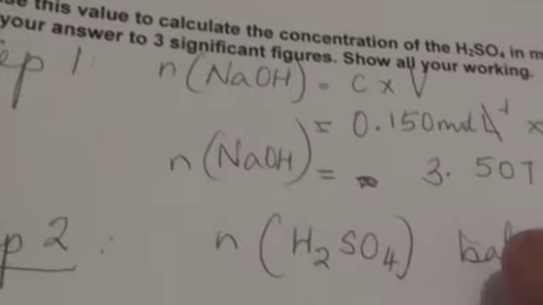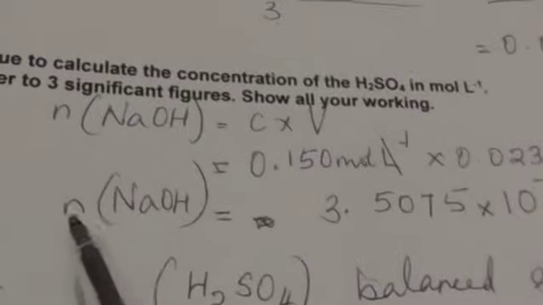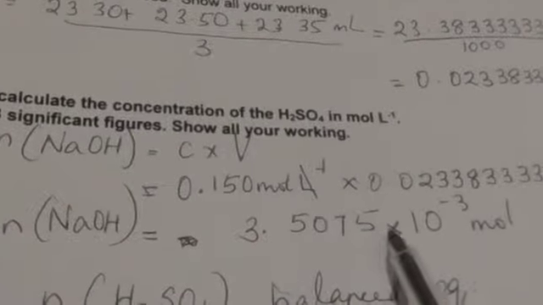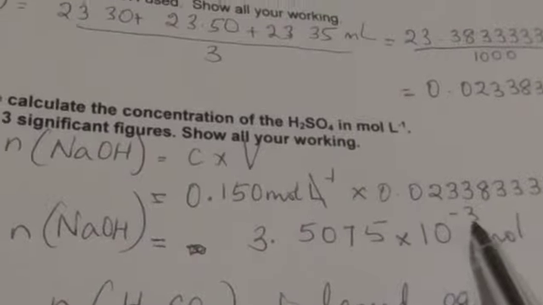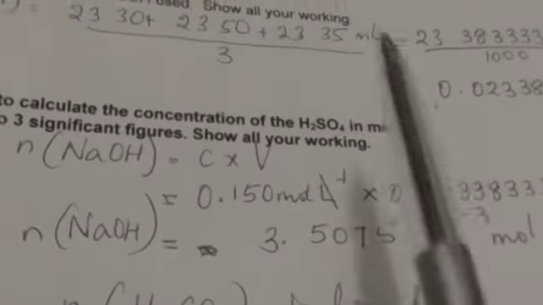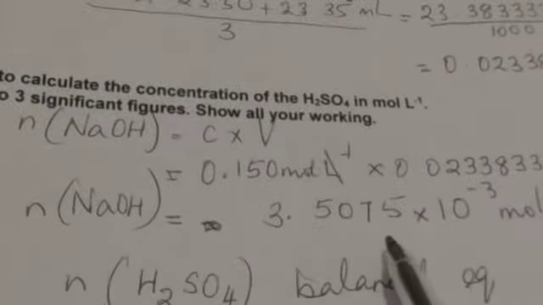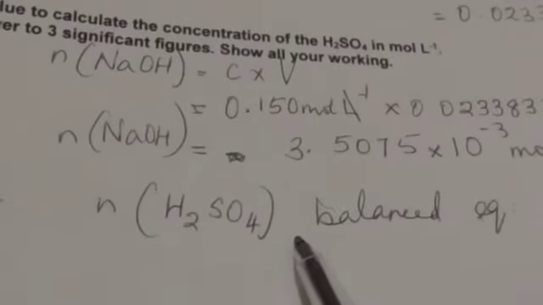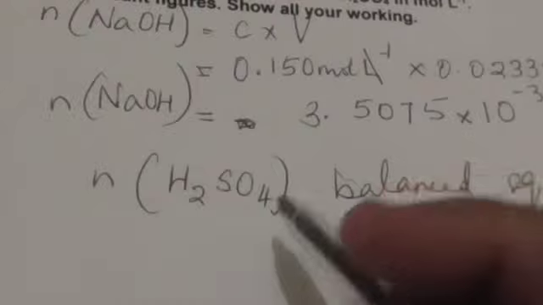Alright, so I come back to my problem and I look at it. Now my number of moles here is not 2 like in the balanced equation. It is 3.5075 times 10 to the power of negative 3, which is a very, very small number, much less than 2, not unlike the balanced equation. So if I have this much of sodium hydroxide, how much of sulfuric acid will I have? The ratio from the balanced equation.